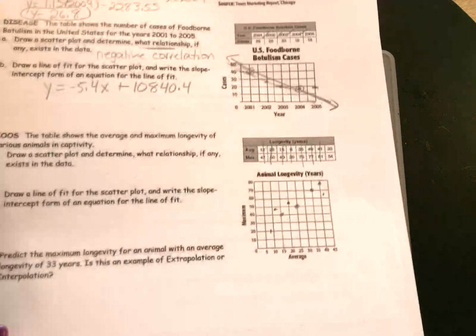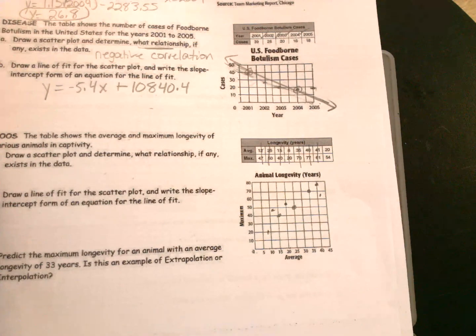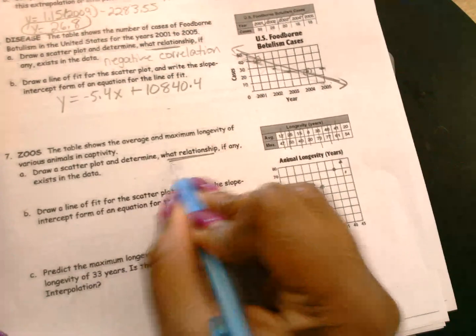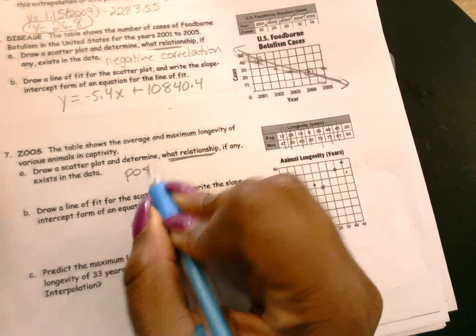Okay. So these are your points. What kind of correlation is that? Positive, negative, or no correlation? It's positive. So it says what relationship? This is a positive correlation.